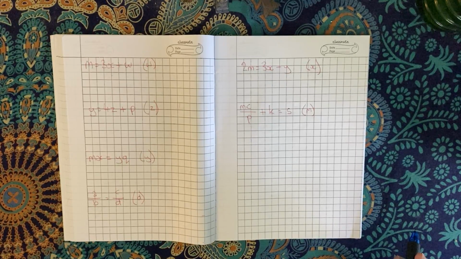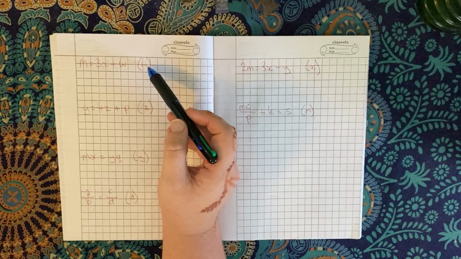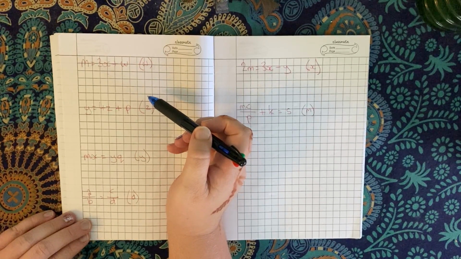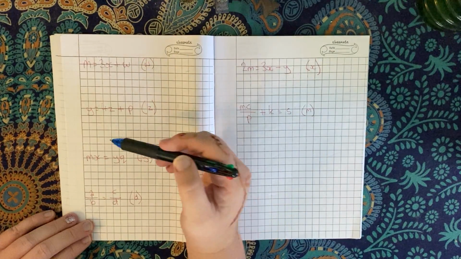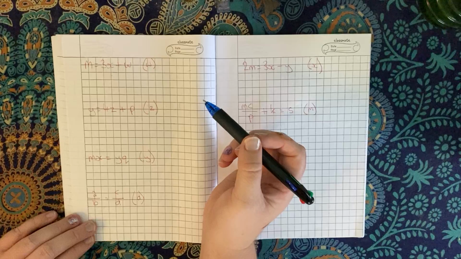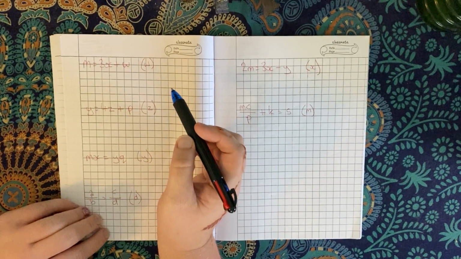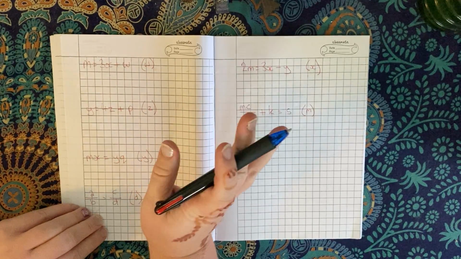So what I'm going to do is rearrange all these formulas to make the letter that's in the bracket the subject. So in this case, I'm going to make W the subject. And when I say subject, I just mean the thing that's by itself. So I want to get W by itself. Now, it does not matter whether it's on the left or the right side of the equal sign. It makes no difference. So if I don't have to move the letter in question, I won't. So in this case, I don't need to move W, so I'm going to leave it where it is.